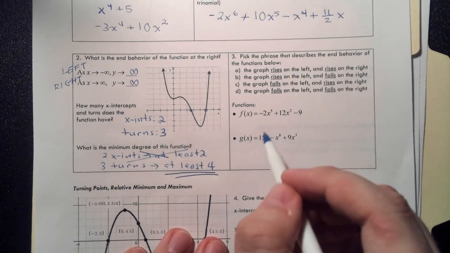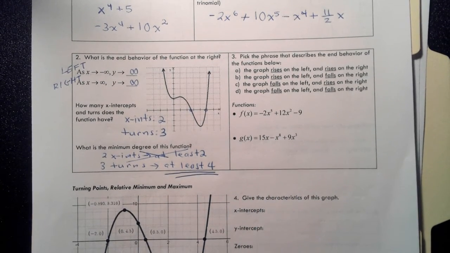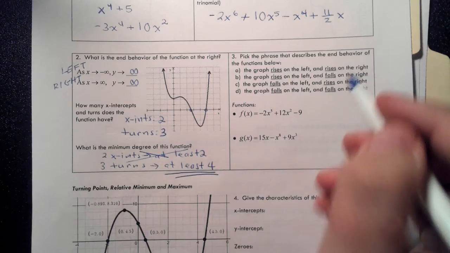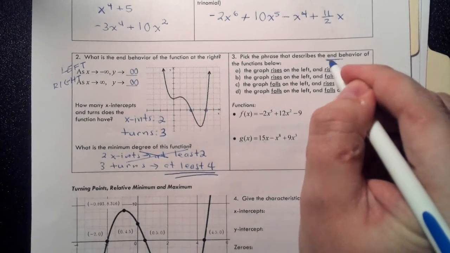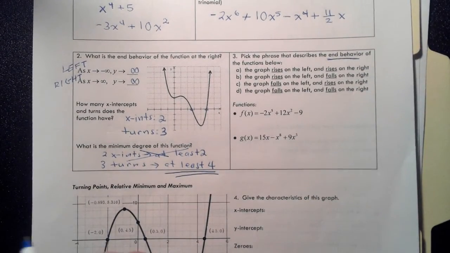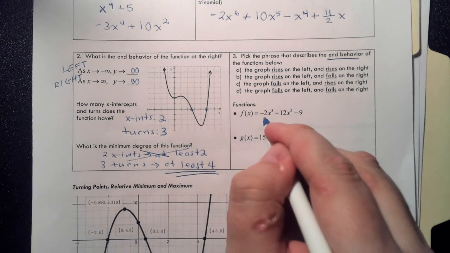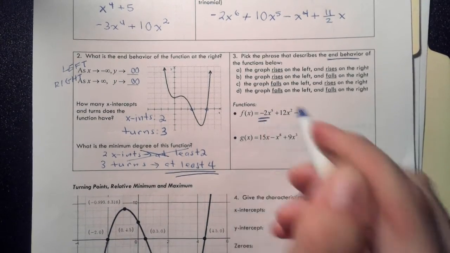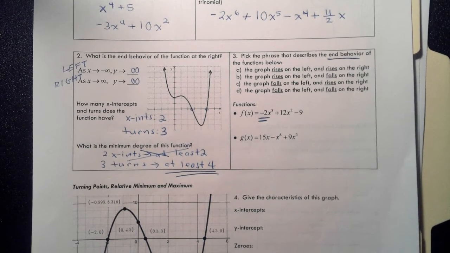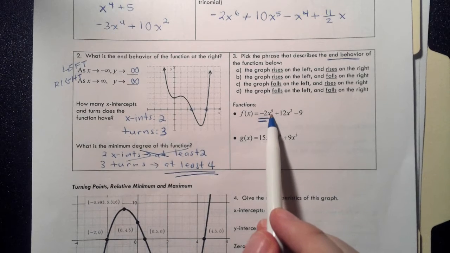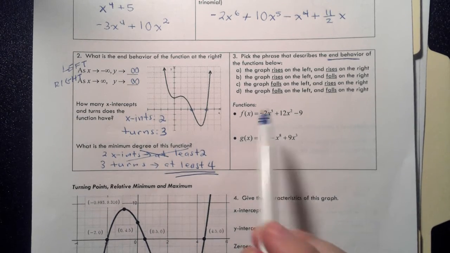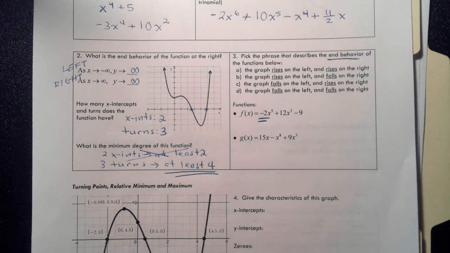How could I apply this terminology to some other functions? Here I have f of x, which is negative 2x to the fifth plus 12x squared minus 9. So in order to describe end behavior, I know I need to look at the degree and the leading coefficient. So I'll be looking at the highest power term, which is negative 2x to the fifth. 12x squared and minus 9 are not going to influence the end behavior. So I have here an odd degree polynomial and a negative leading coefficient. So we might recall, what does this tell us?